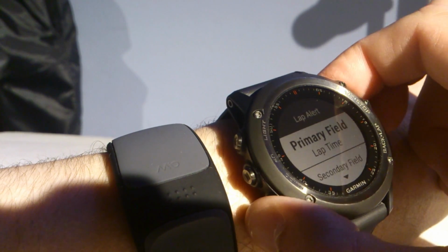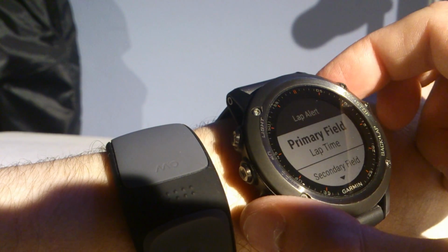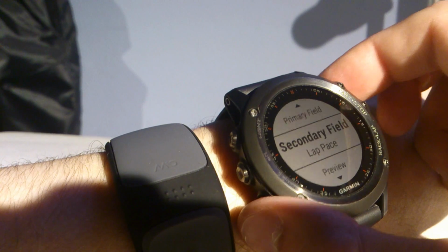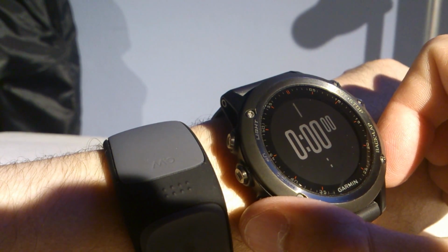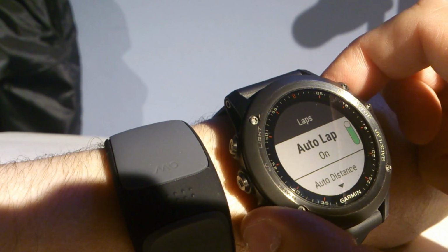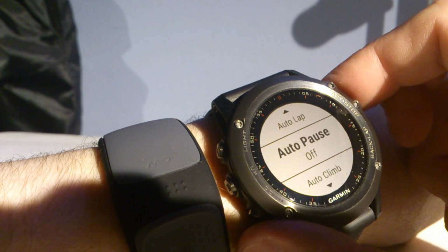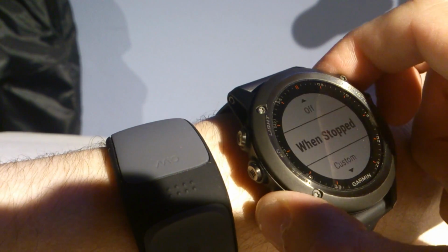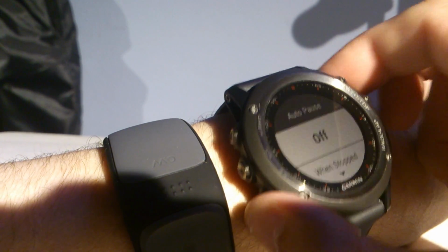Web alert. You can choose different fields for web alert, how it looks like. Normally during the normal activity, the screen will be changed to this one. Not a pause. It can be on. Why is it off?